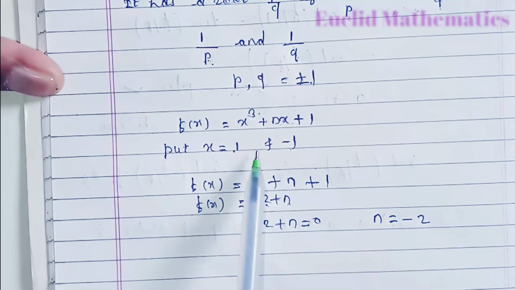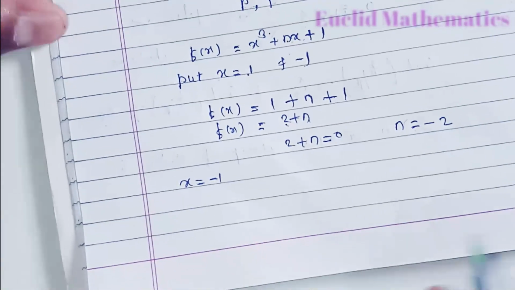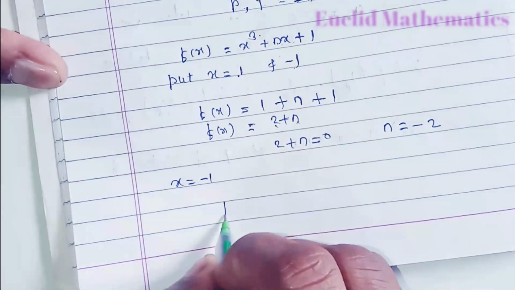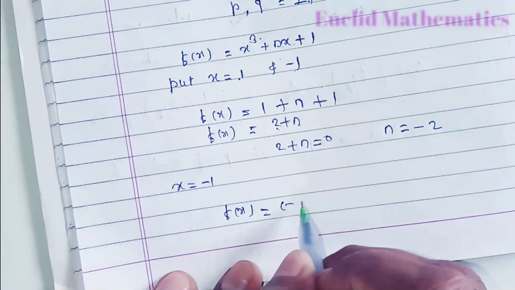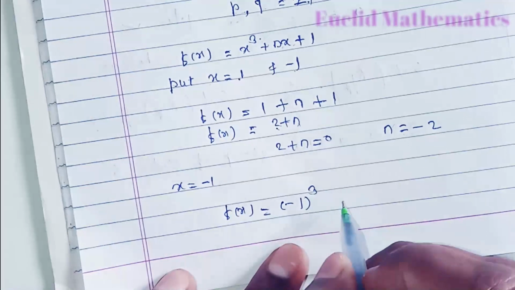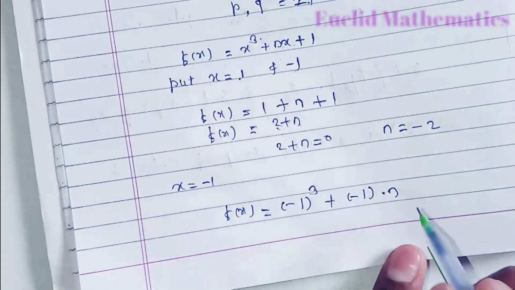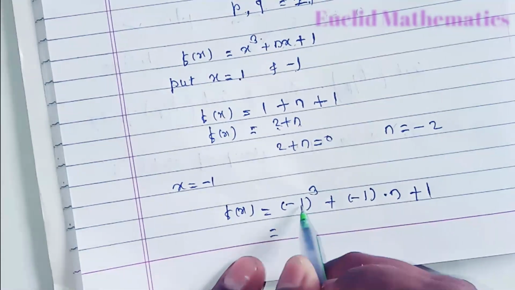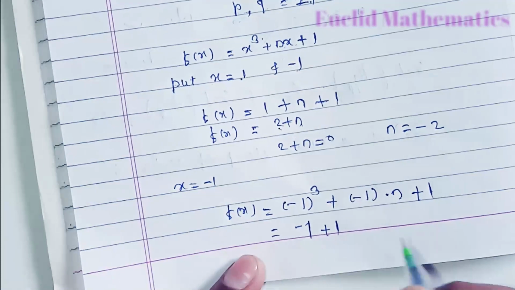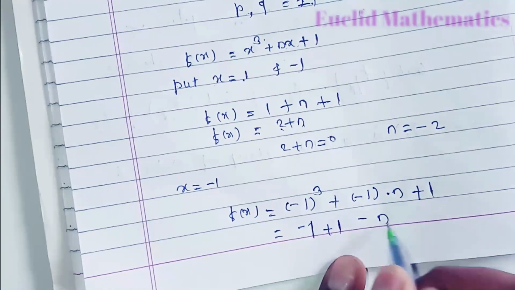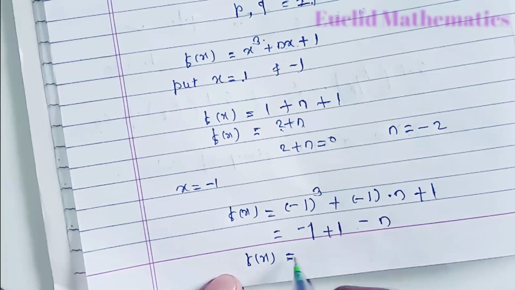So now what is left is x equal to minus 1. Now substitute x equal to minus 1 in our f of x. So f of x is equal to minus 1 cube plus minus 1 into n, plus 1, because x is minus 1 here. We know that minus 1 cube remains minus 1, and minus 1 into n is minus n. So plus 1 minus 1 gets 0, and f of x remains minus n.